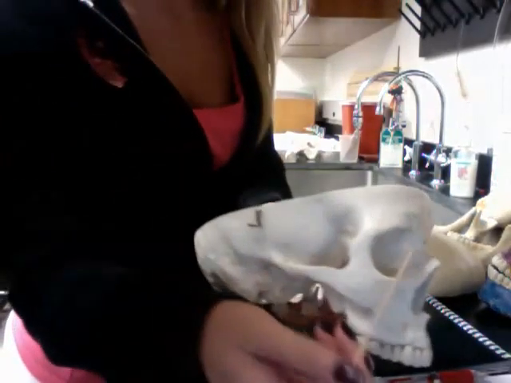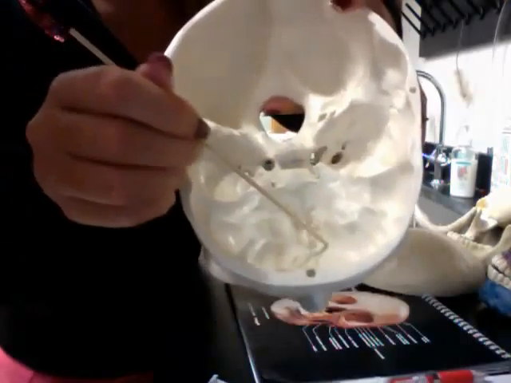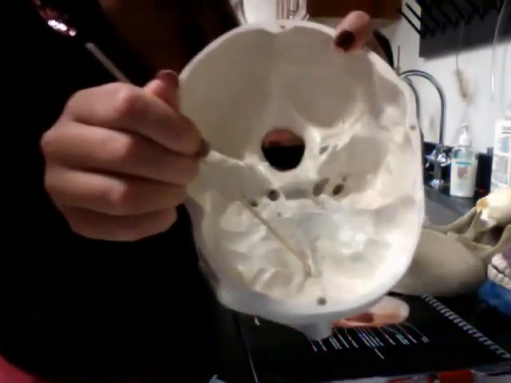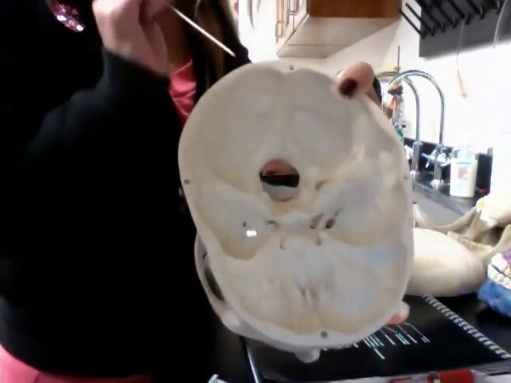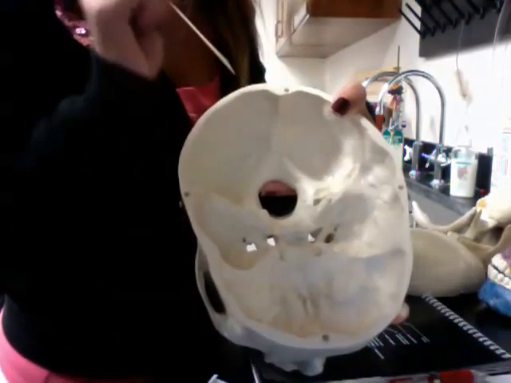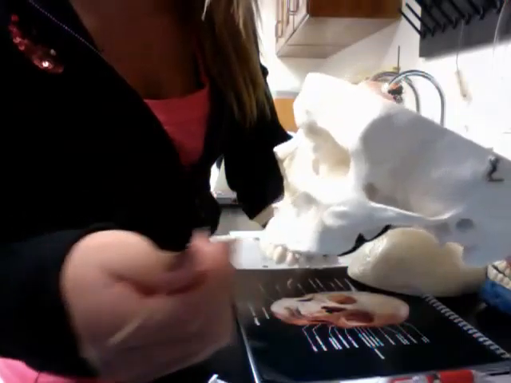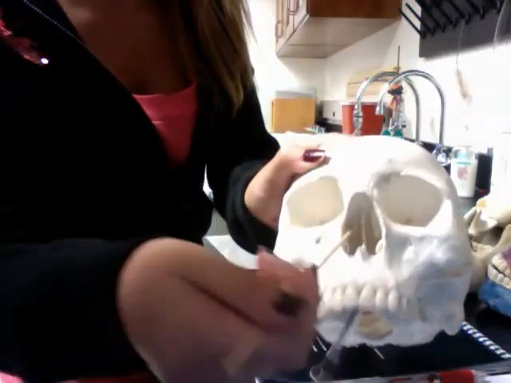Then we have the ethmoid bones, which are located by the nasal area. We have the crista galli, which is the little protrusion right here when you're looking from the top of the head inside. We have the cribriform plate, which is around it. Then we have the perpendicular plate, which you can't really see. It's inside the nose area. You can see it when you look on the side.